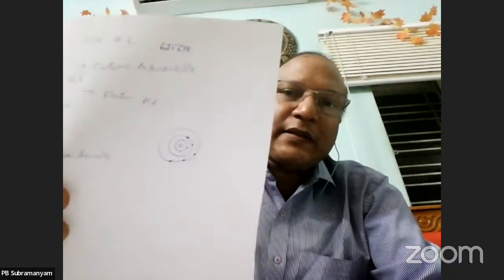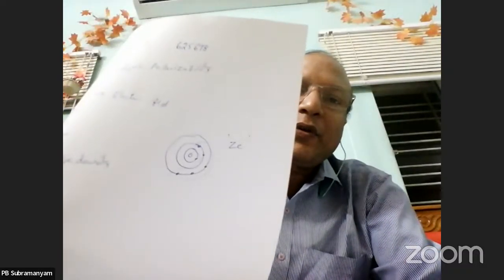This nucleus has a charge of Z, and the electrons have a cloud of charge. That's what I have drawn here, the dots. Those are all the electrons, forming a kind of cloud, with charge minus ZE distributed in a sphere having some radius, capital R.